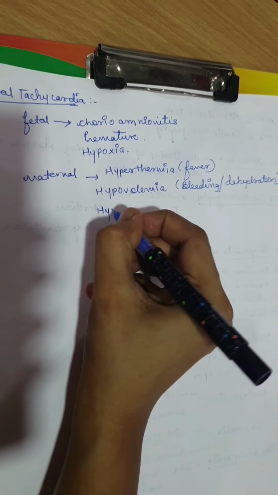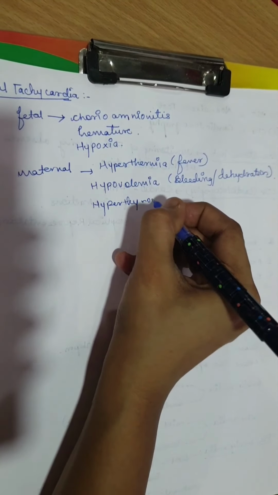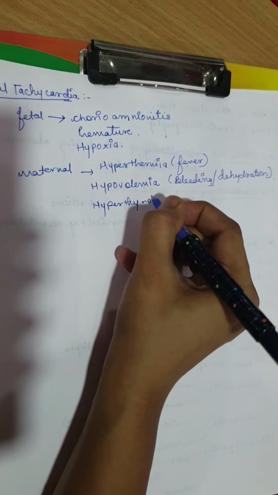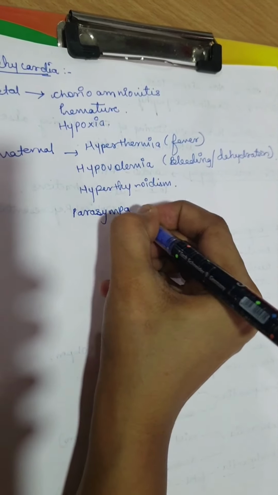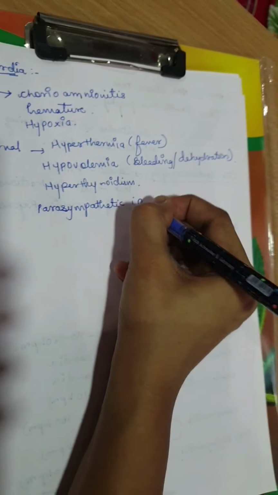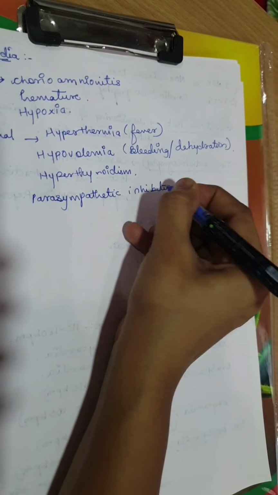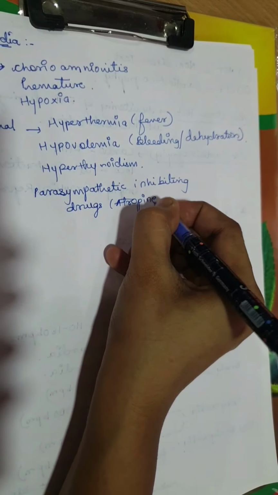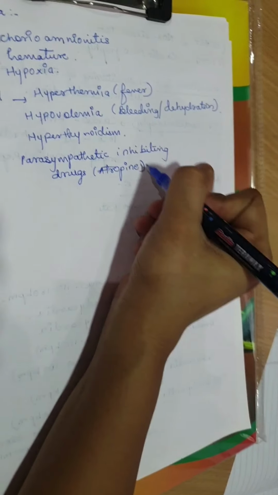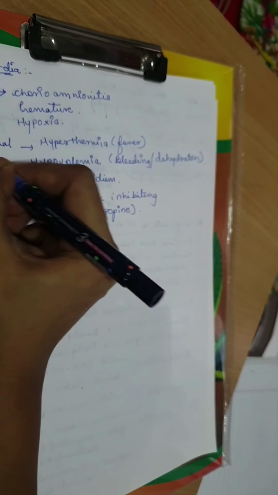If the mother is suffering from hyperthyroidism, or if the mother has been given parasympathetic inhibiting drugs such as atropine, these are some of the fetal and maternal factors which might cause fetal tachycardia.